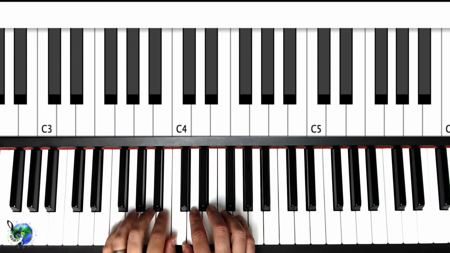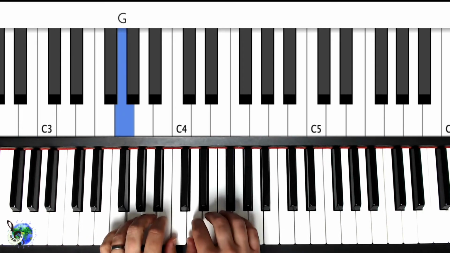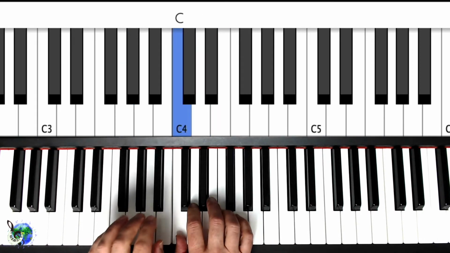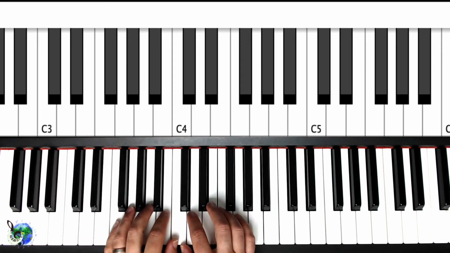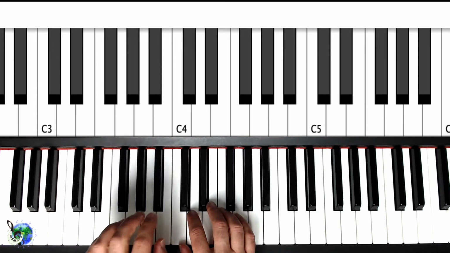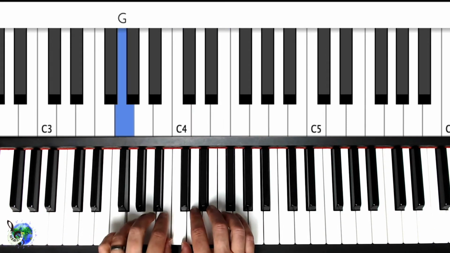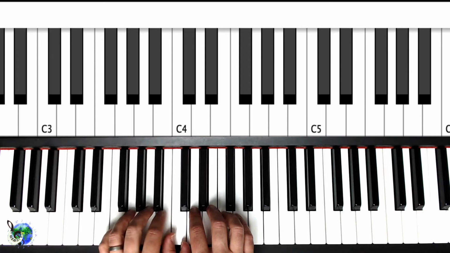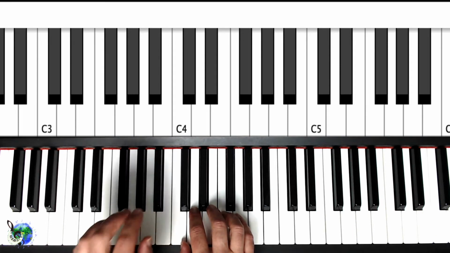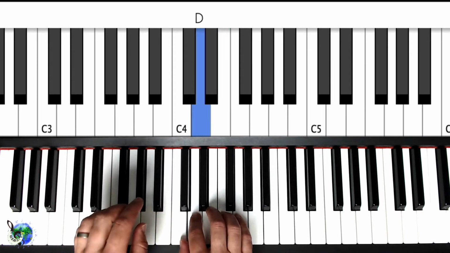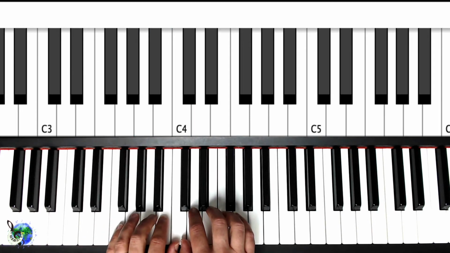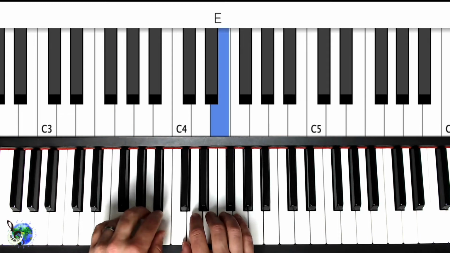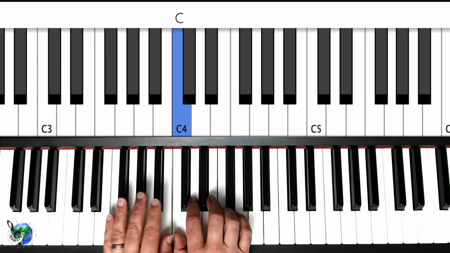So we play G with the left hand, and then E, D, C, G. So we get both hands involved in order to perform this melody. That's the first part. The next part goes G. It's almost the same. We play the G, E, D, C, but we land on A.